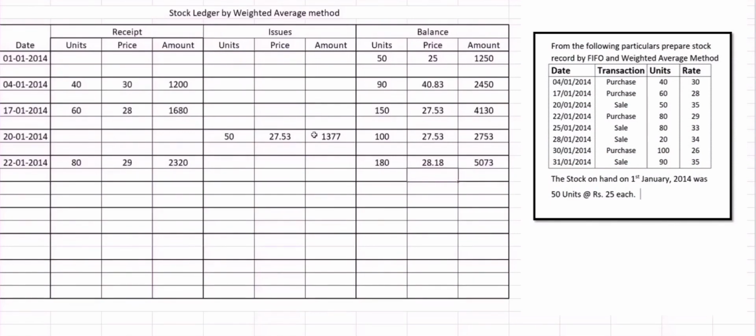After that, we are having transaction on 25th January 2014. Now on this day, we are having transaction that is of sales. So here 80 units we are selling. Rate will be 28.18 and we'll multiply 80 units by 28.18. The cost will be 2254.